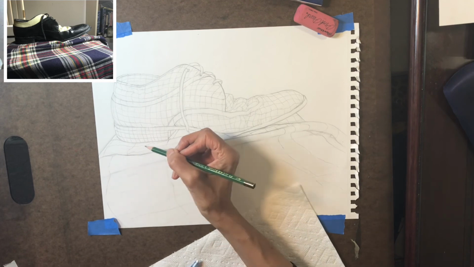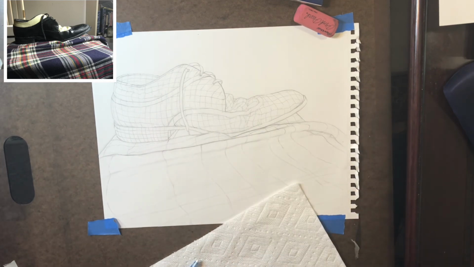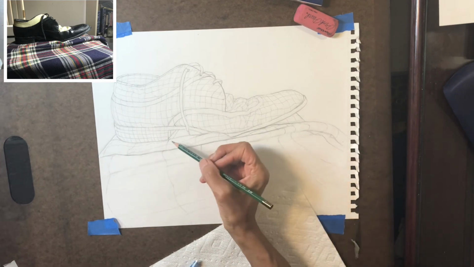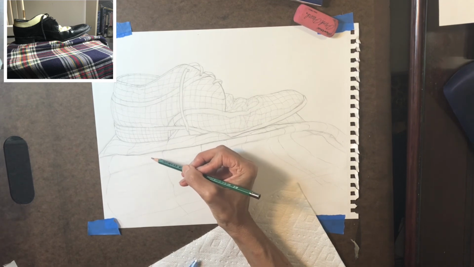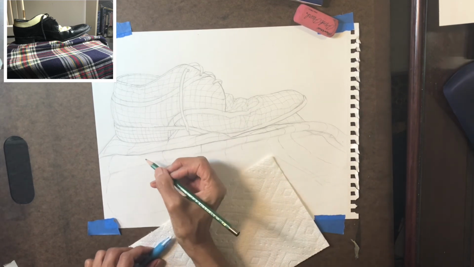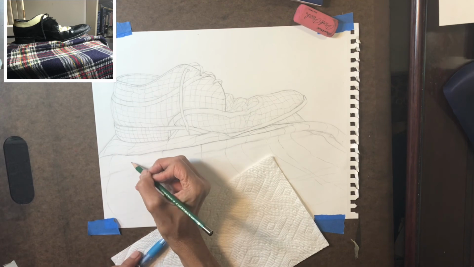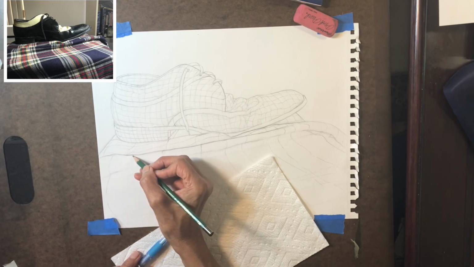This comes in and moves here this direction.